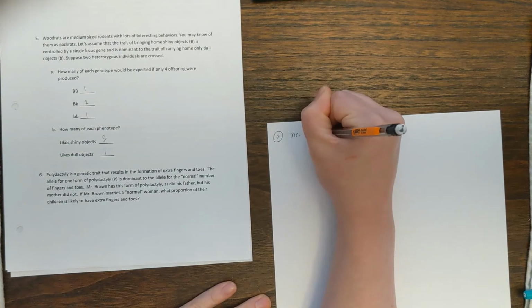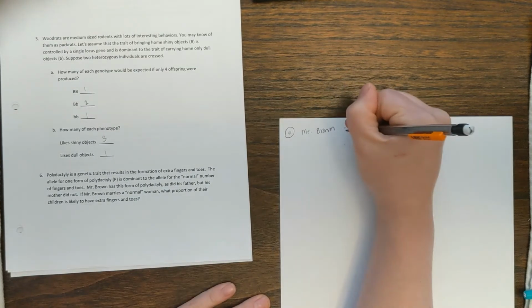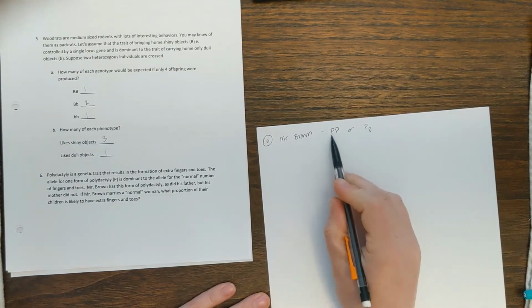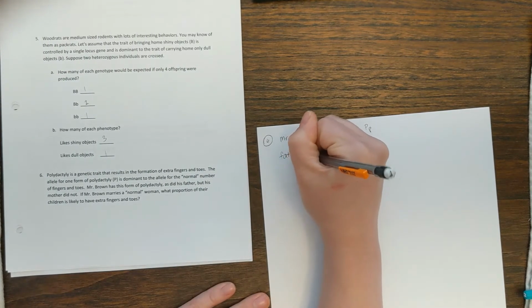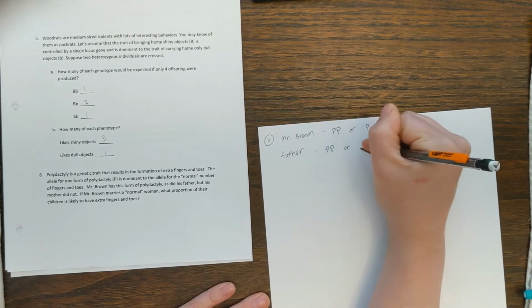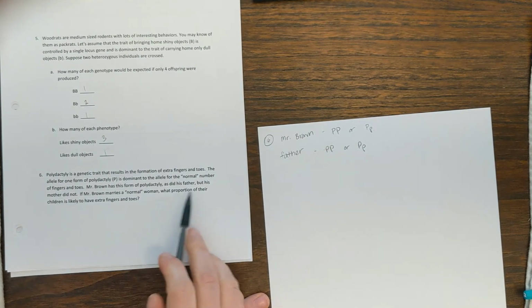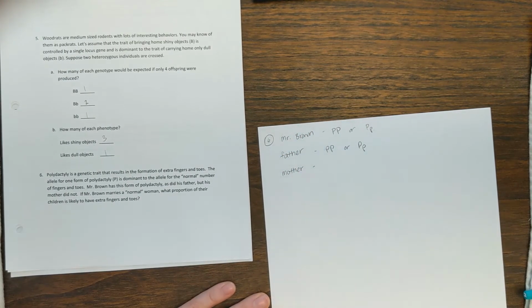So Mr. Brown has polydactyly, so he has this dominant trait. So he could either be homozygous dominant or he could be heterozygous, right? Because either of these individuals is going to have the trait because they have the dominant allele. His father had polydactyly as well, so he could also be homozygous dominant or heterozygous there. But his mother did not. So his mother did not have polydactyly, so that is the recessive trait, so she has 2 little p's.